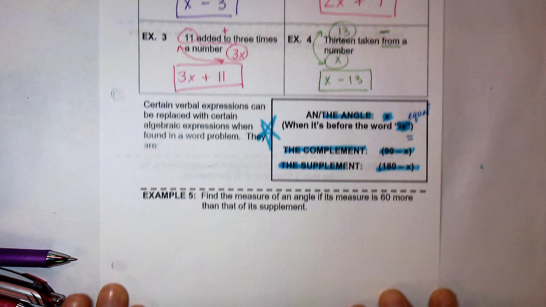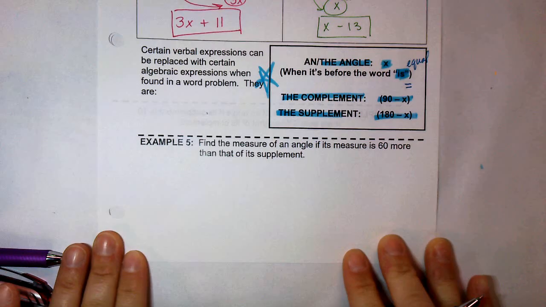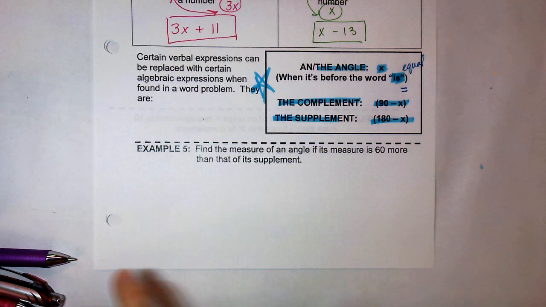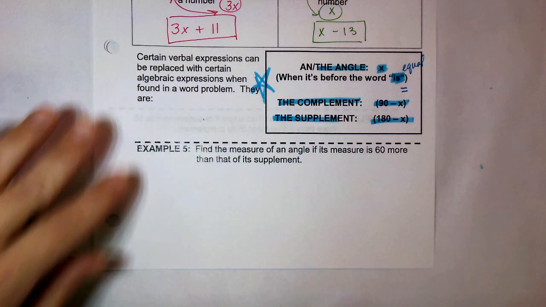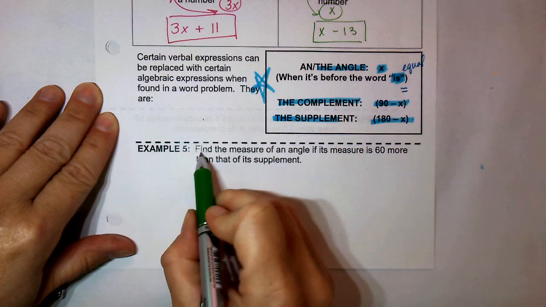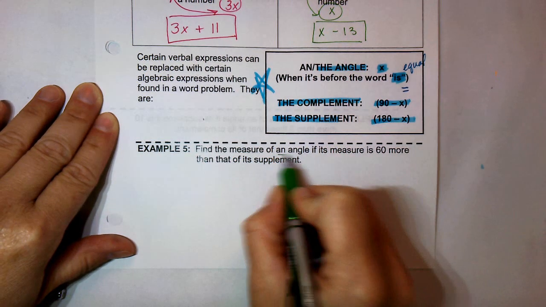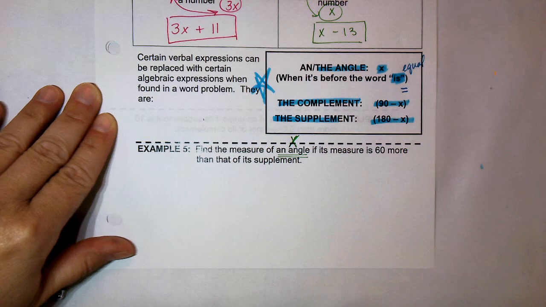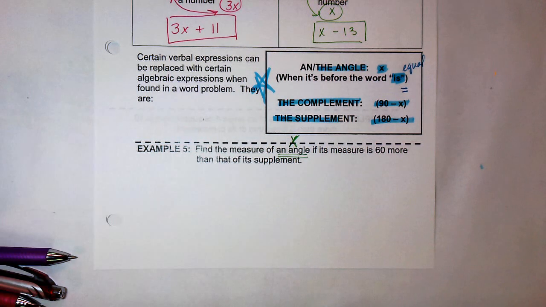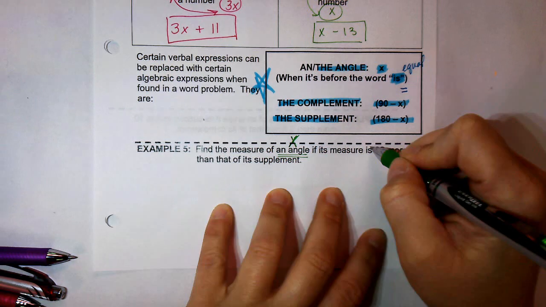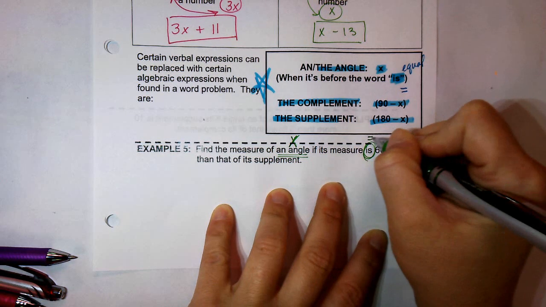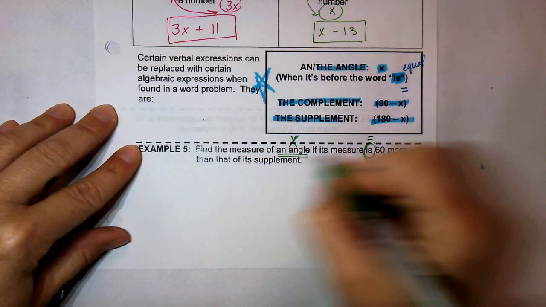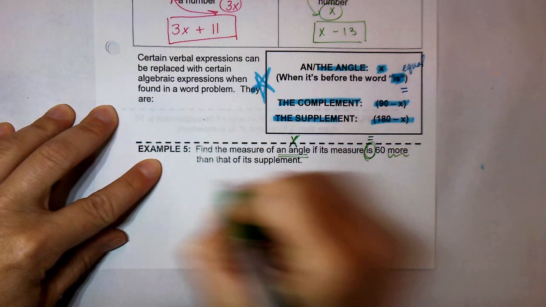All right, let's try it with example 5. Here we go. Let's just go through the word problem first. Find the measure of an angle. That's my x. If its measure is, so there's my equal sign. 60 more than means to plus, but it also means to do what?